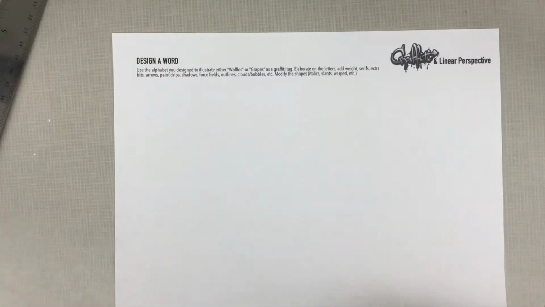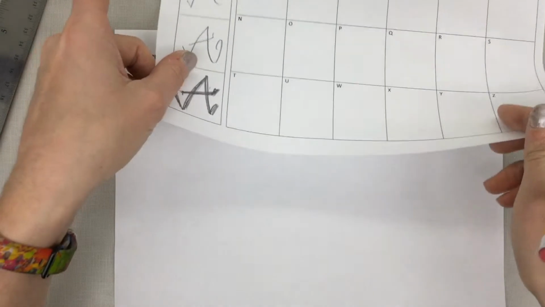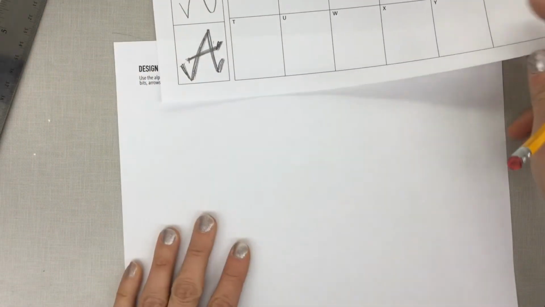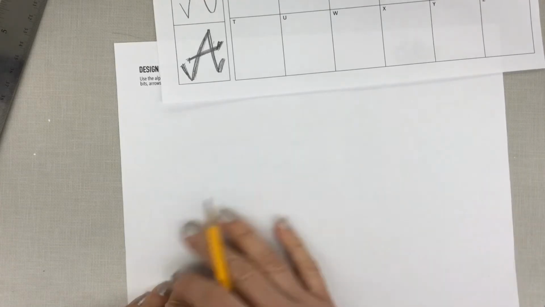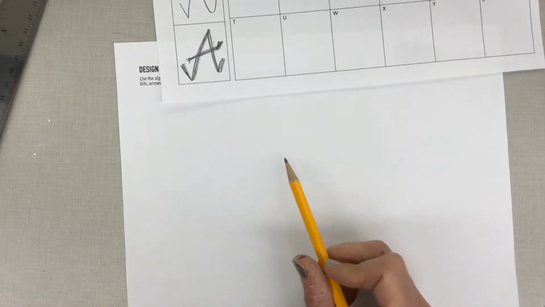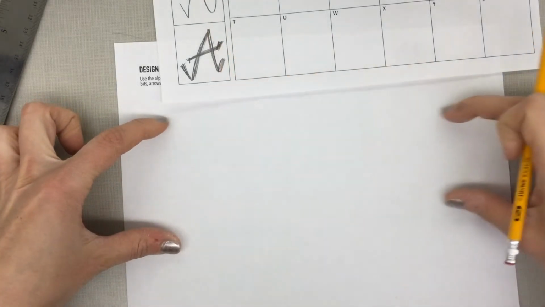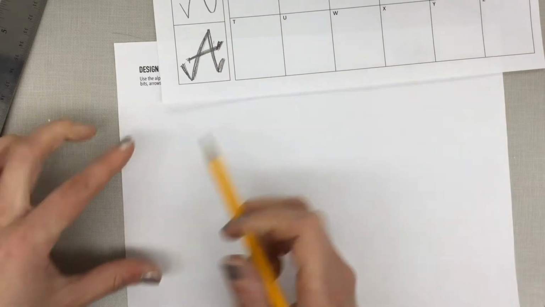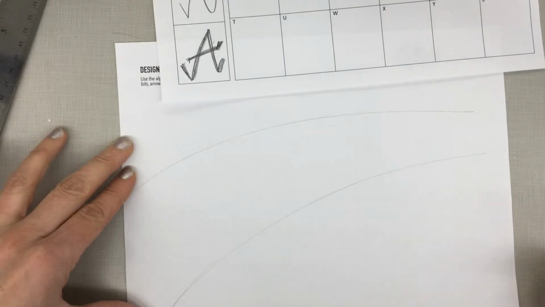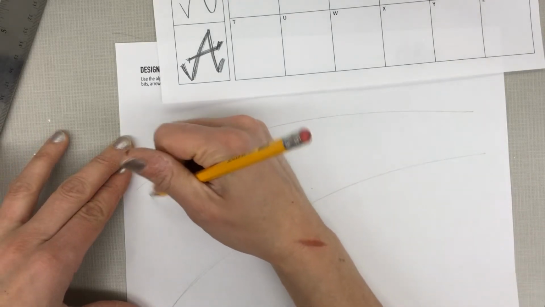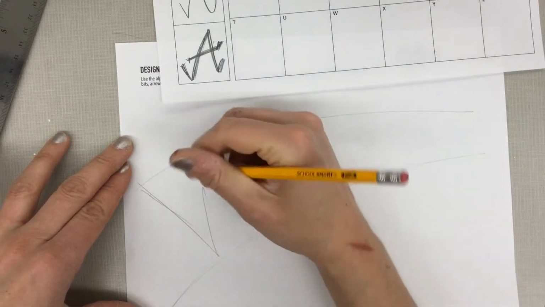If I'm going with this sort of angular thing here, like I've done with my A, think about the shape of the word. Is it going to be a rectangle, or are you going to curve it? Maybe I'll do something like that. And then your W is going to be the first one.